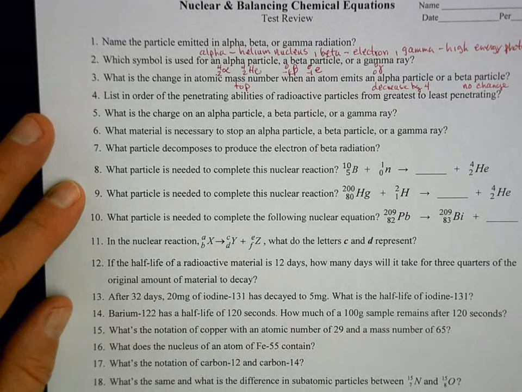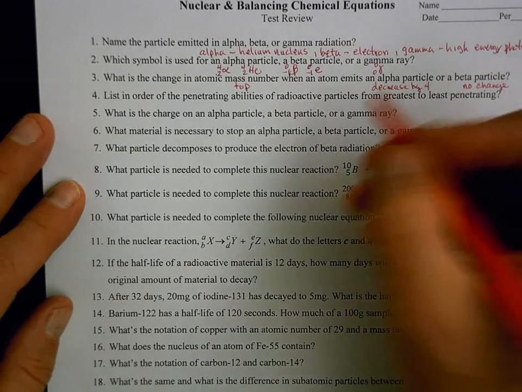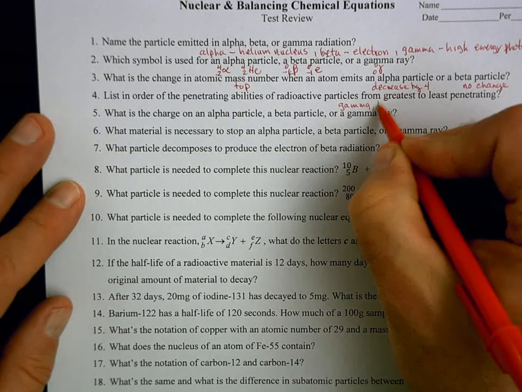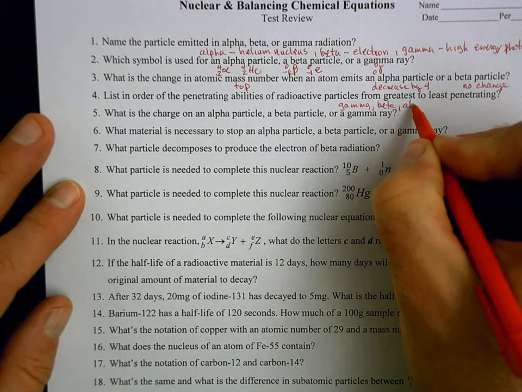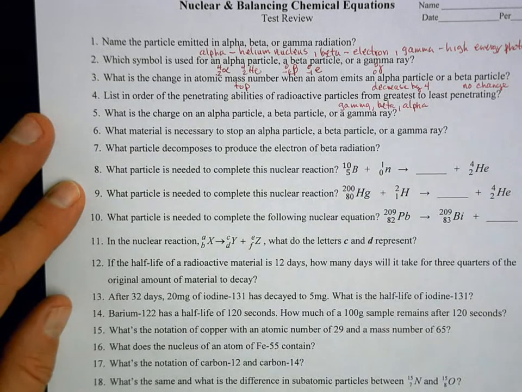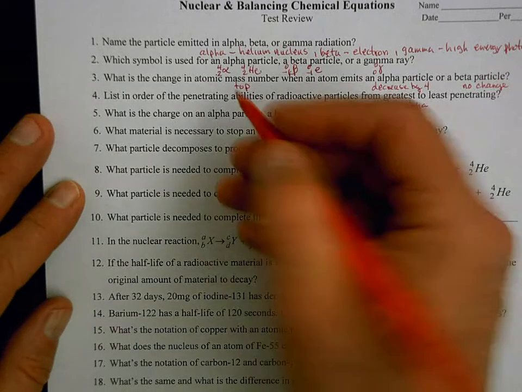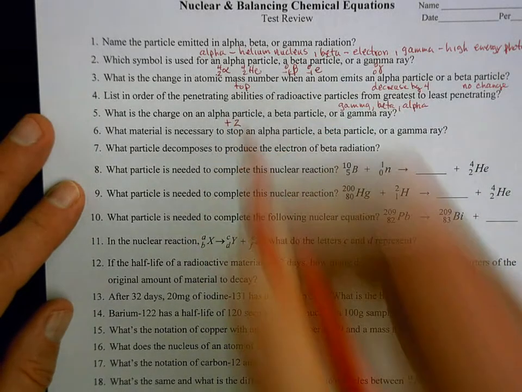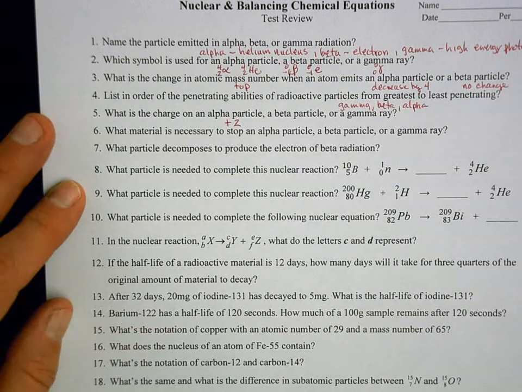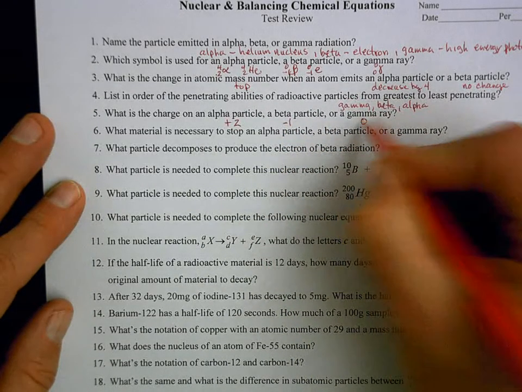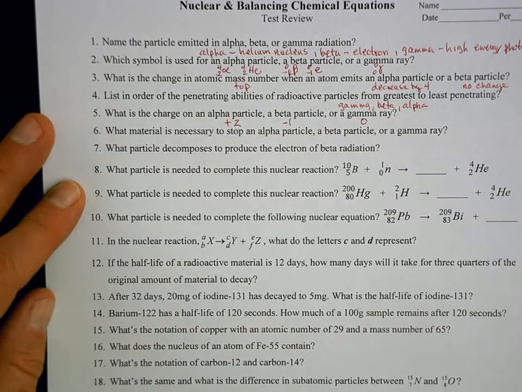Okay, penetrating power, which also goes with which is the most dangerous. The more it penetrates, the more dangerous it is. Basically from greatest, this would be gamma, and then beta, and then alpha is the least penetrative. Okay, what is the charge? Alpha particle, again, it's a helium nucleus, so no electrons, +2 charge. Beta particle, -1. Gamma, 0.